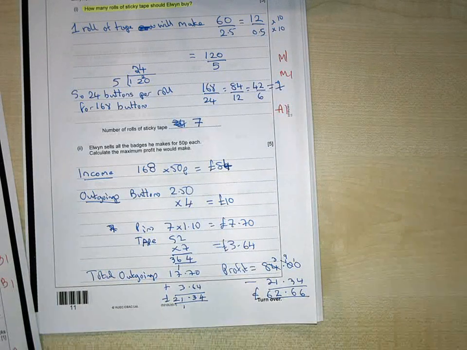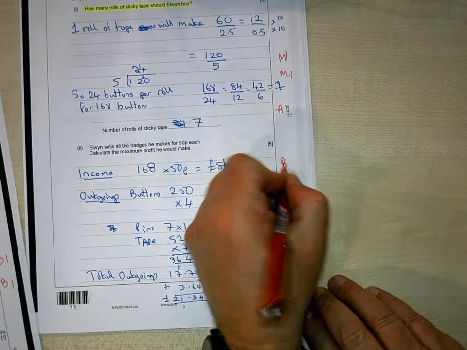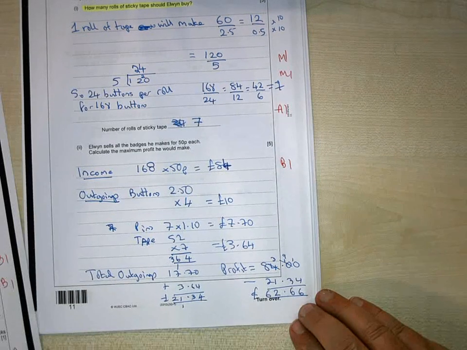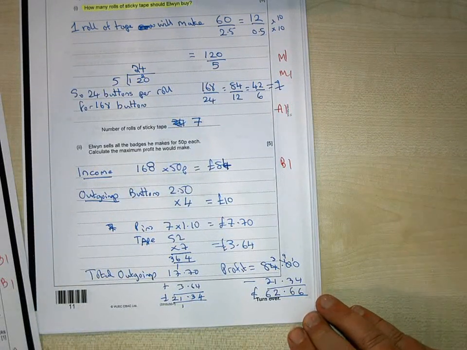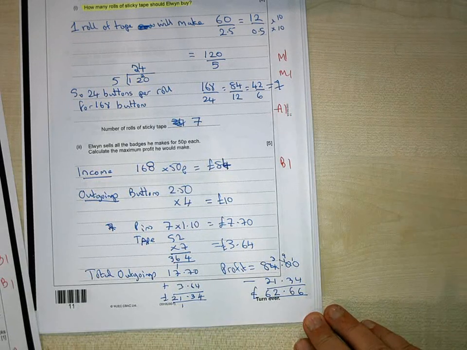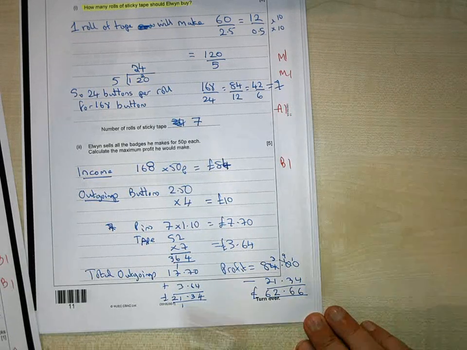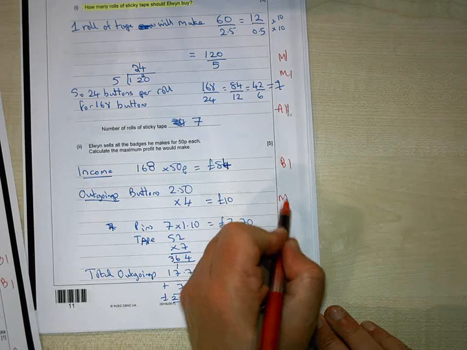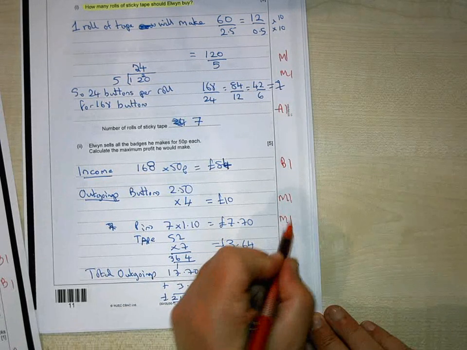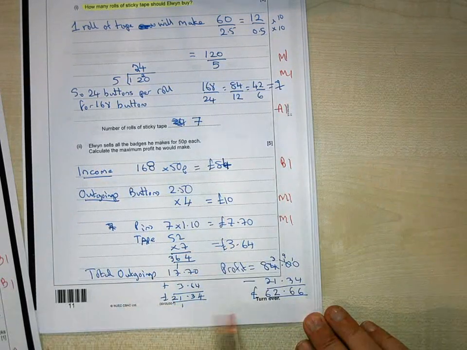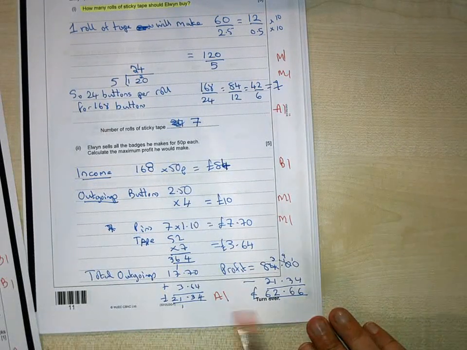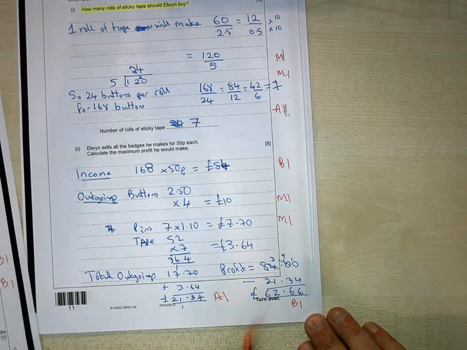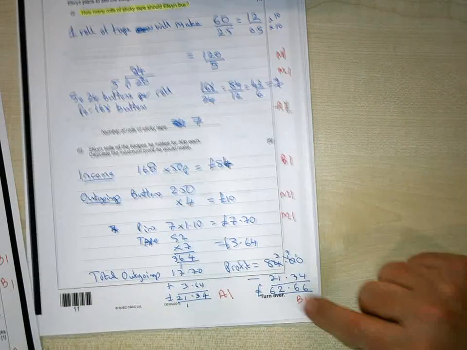So there's 1 mark for the £84. There's 1 mark for working out the various parts of the total costs, and an answer mark for the £21.34. And then your final mark is for the profit. So we've got 1, 2, 3, 4, 5 marks there.